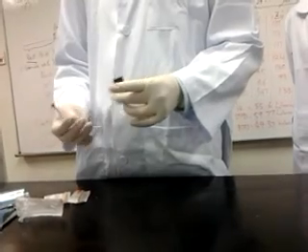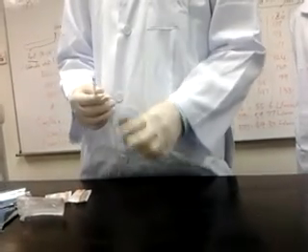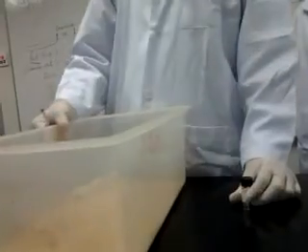The mixture of ketamine and xylazine is 0.1 ml per 50 gram, and this mouse is 21 gram. Is it the correct dosage? 0.1 ml per 50 gram? That's it? Okay.